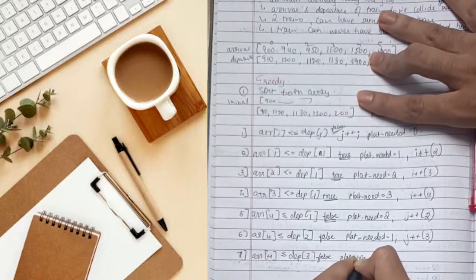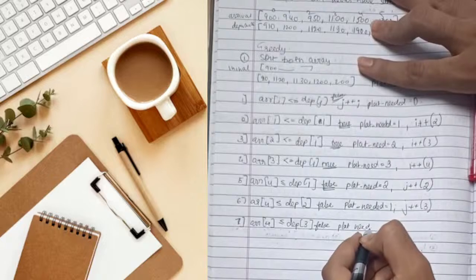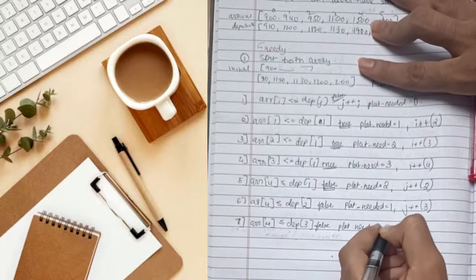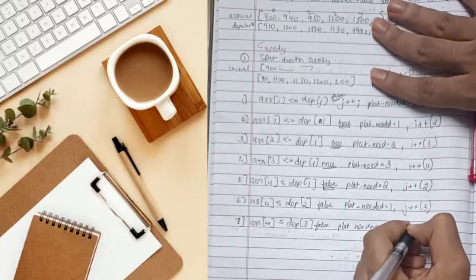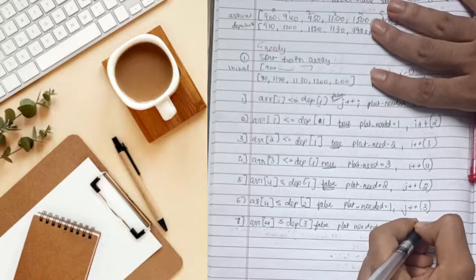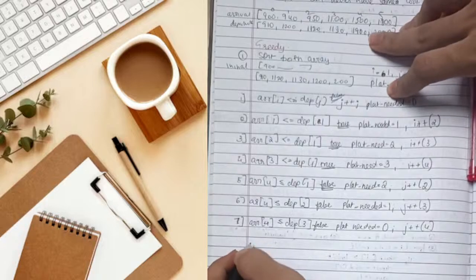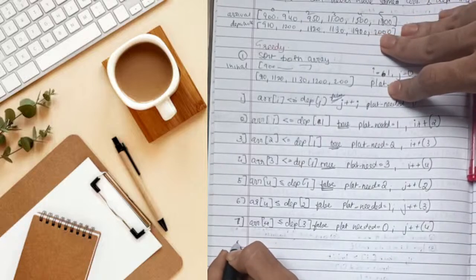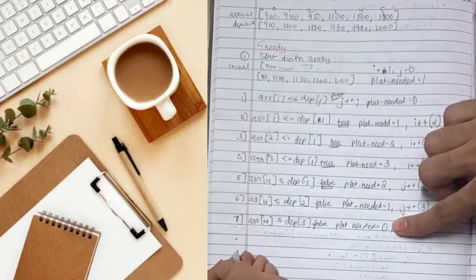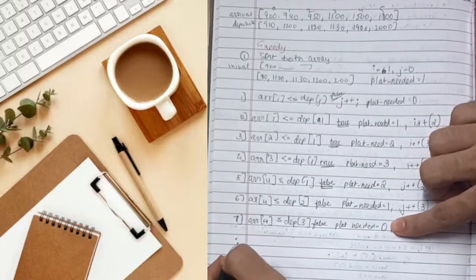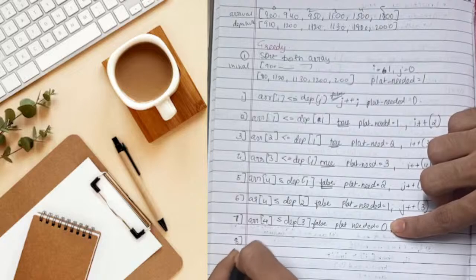Platform needed reduces to 0. J plus plus, it will become 4. Now where are we? 1900. So now all the trains have departed and we don't need any platforms.